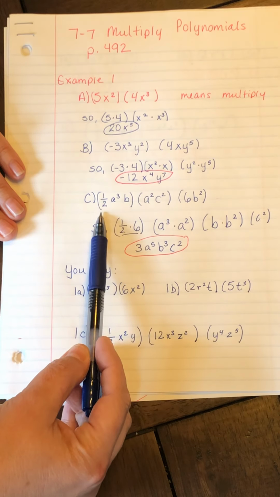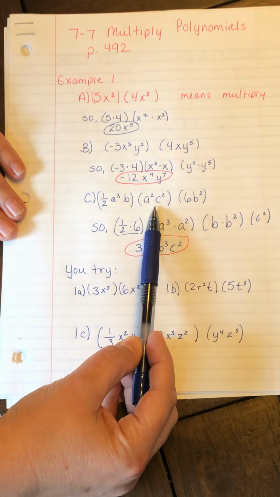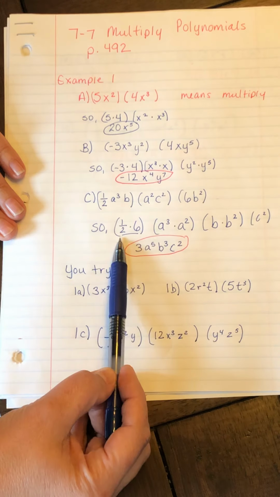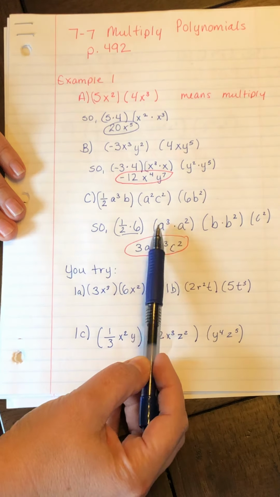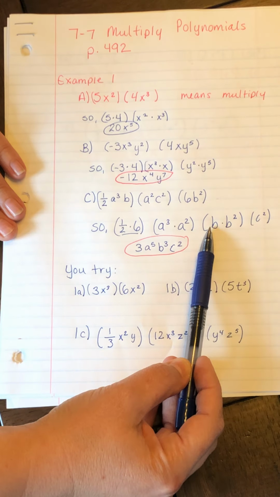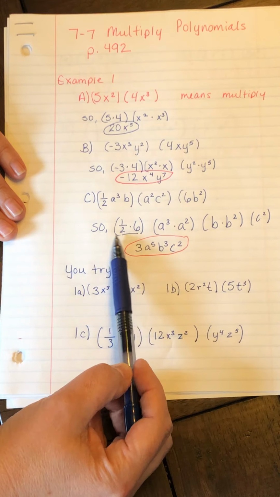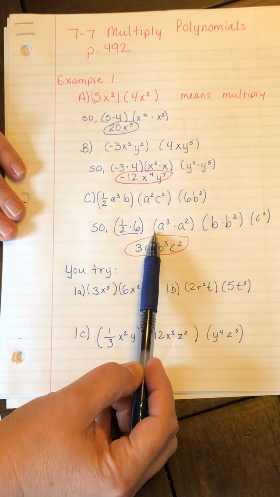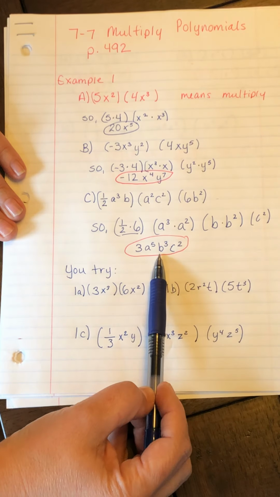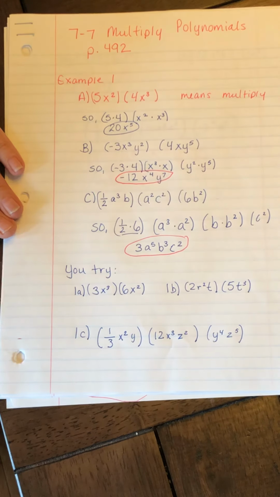And then this one I have 1/2 a to the third power b, times a squared c squared, 6b squared. So my numbers are 1/2 and 6. My a's are a to the third power and a to the second power. B's, b times b squared, and then I even have a c squared. So if I combine this, I get 3. Combine the a's, I get a to the fifth. Combine the b's, I get b to the third. C squared, nothing else, so it's by itself.